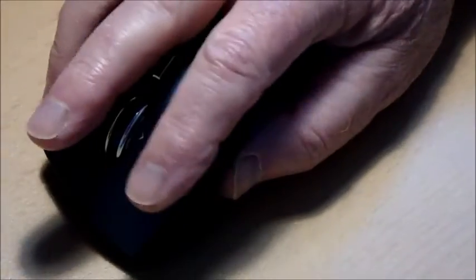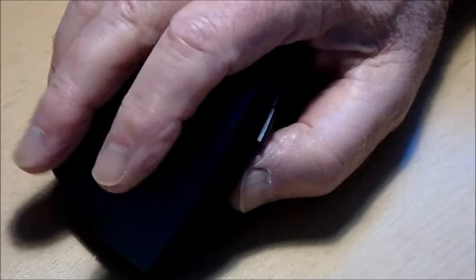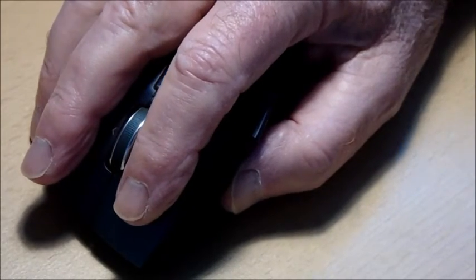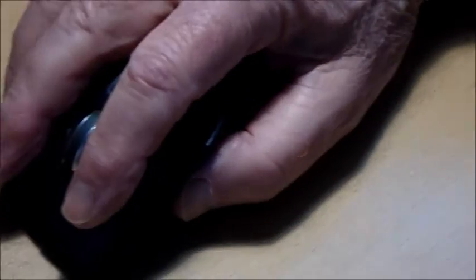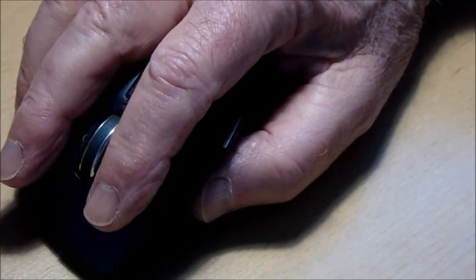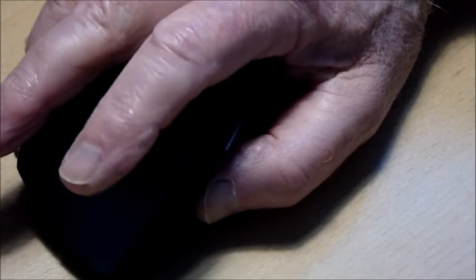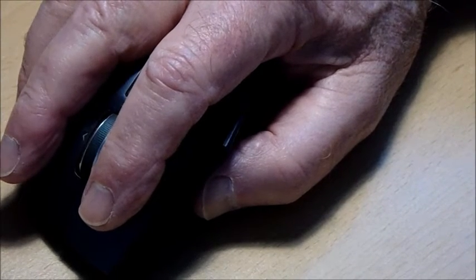Don't try going over there with the forefinger, because you'll move it and you won't be able to click on what you want. If you just have it there, you can then move it about perfectly easily and select what you want, and then you click the left mouse button.